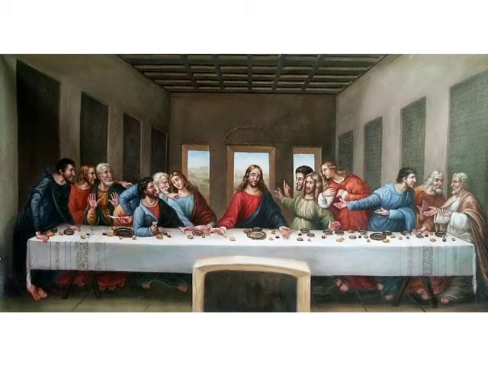This is a picture of the Last Supper, a fresco painting made by Leonardo da Vinci in the year of 1494. This specific image is from the website The Sacred Page.